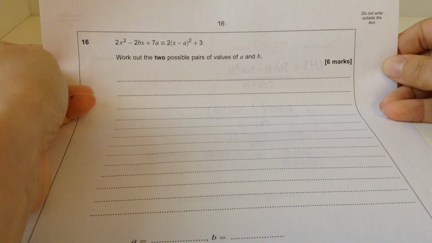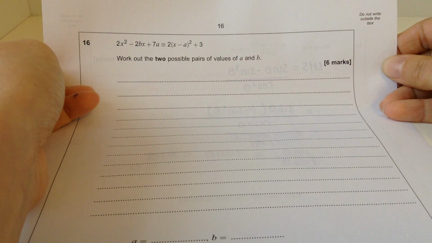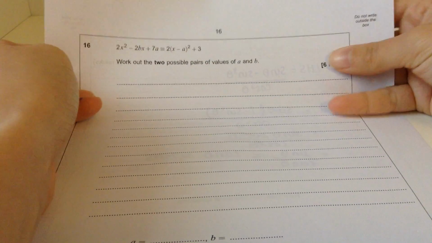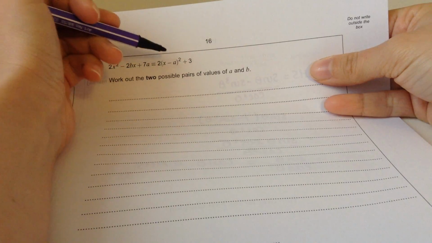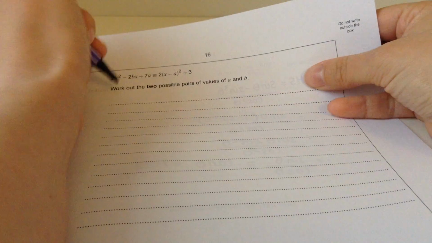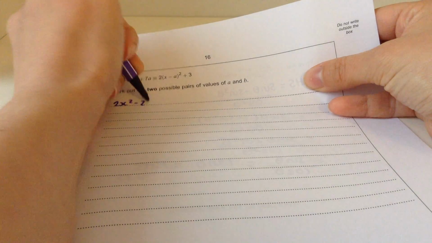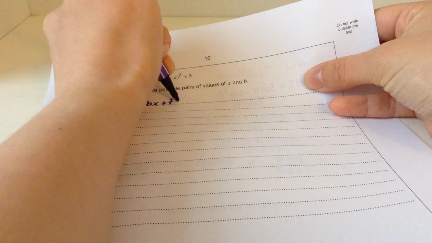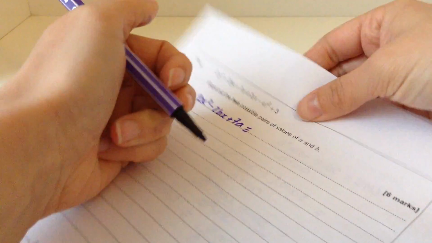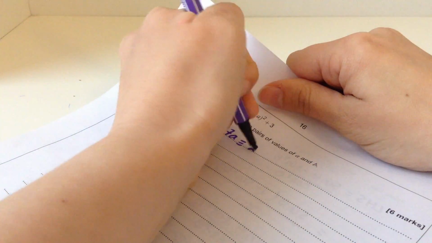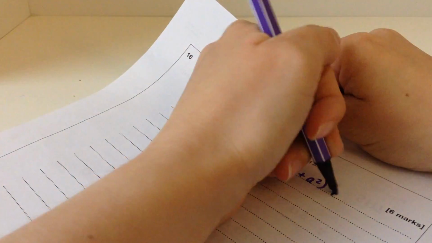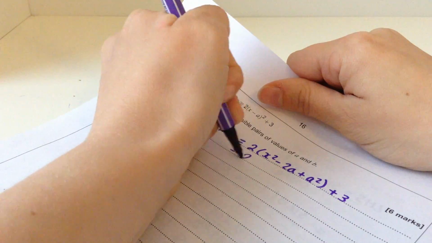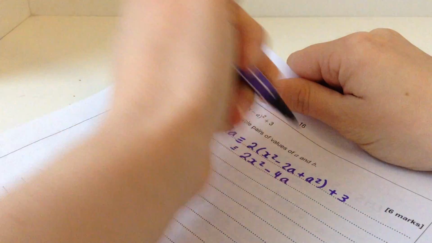And the last question, got an identity, work out the two possible pairs of values of a and b. So I'm going to expand the bracket over here. So I've got two lots of x squared minus 2a plus a squared plus 3. So 2x squared minus 4a plus 2a squared plus 3.